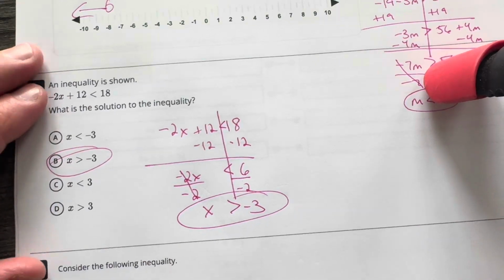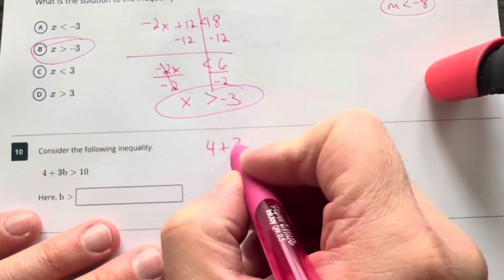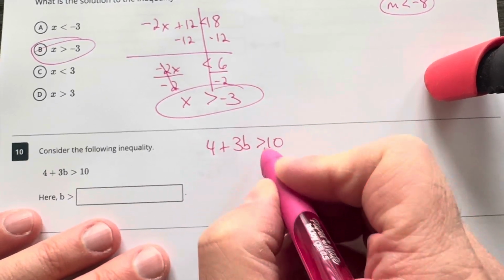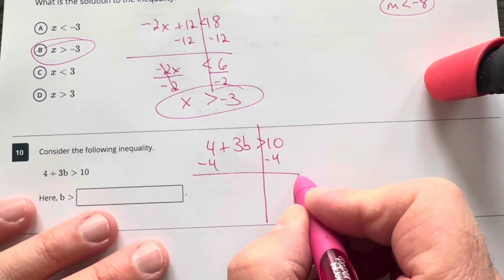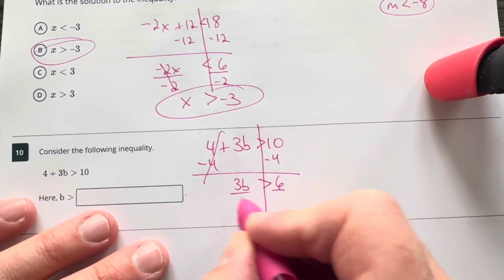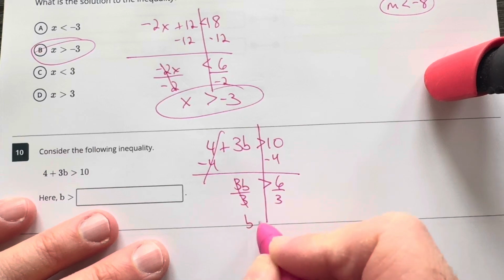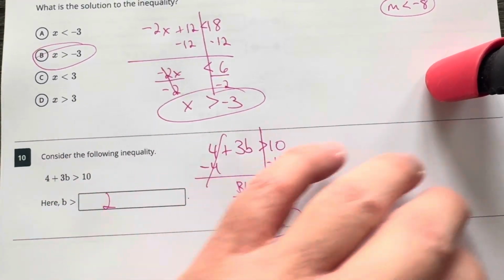We're going to solve for the inequality. 4 plus 3b is greater than 10. The only thing I can do is minus 4 on both sides. 3b is greater than 6. And I'm going to divide by 3 on both sides, and b is greater than 2. There's only a couple things we can do when we see that kind of inequality.